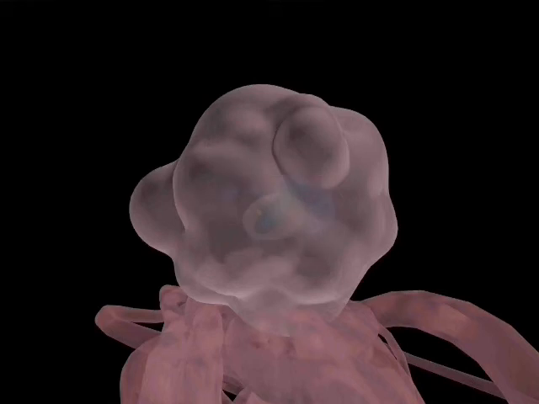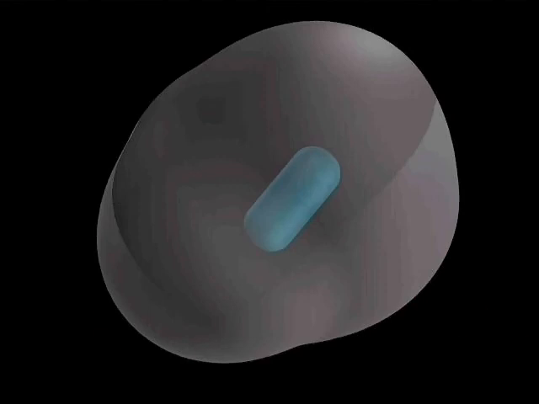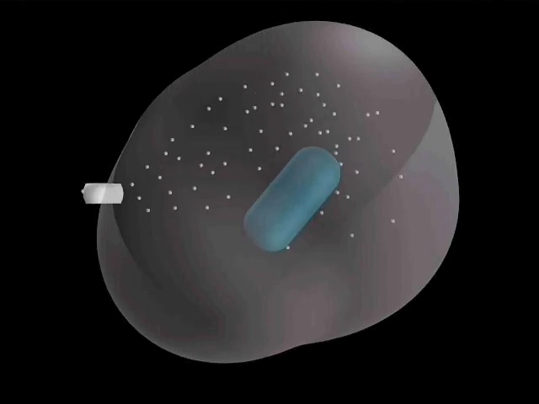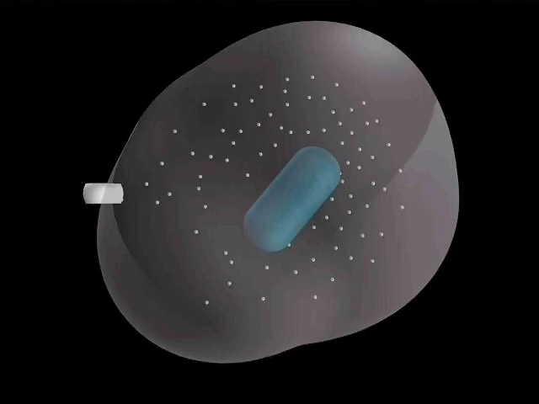The macrophage attacks the enclosed bacterium in a variety of ways. Enzymes assemble in the phagosome membrane, which can reduce oxygen by the addition of an electron to form superoxide anions. These anions further react to form a variety of reactive oxygen intermediates, which can directly damage the bacterial membrane.